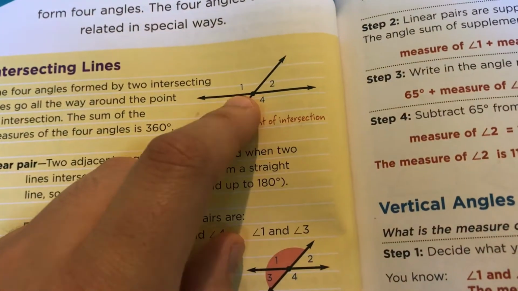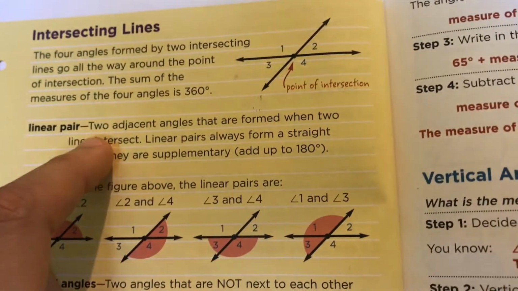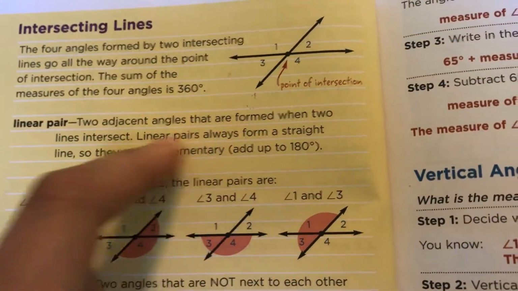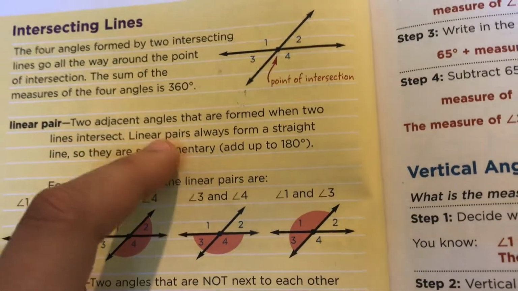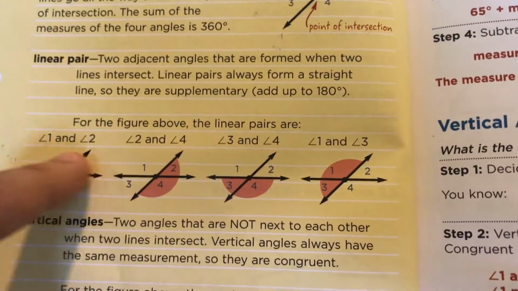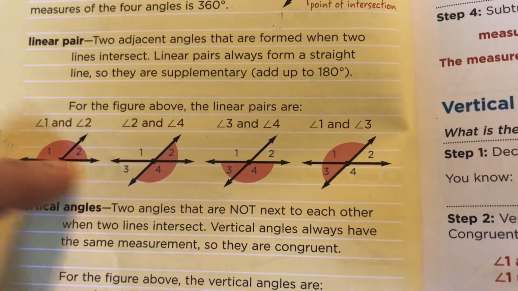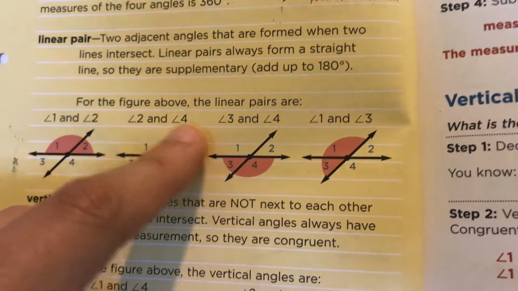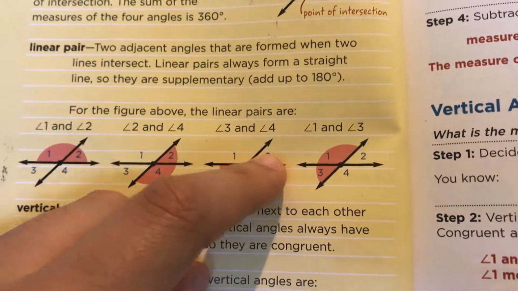Point of intersection. Linear pair: two adjacent angles that are formed when two lines intersect. Linear pairs always form a straight line, so they are supplementary and add up to 180. For the figure above, the linear pairs are 1 and 2, 2 and 4, 3 and 4, or 1 and 3.